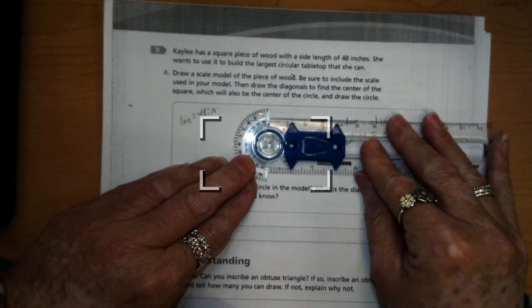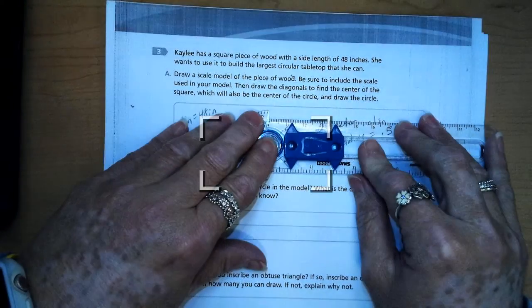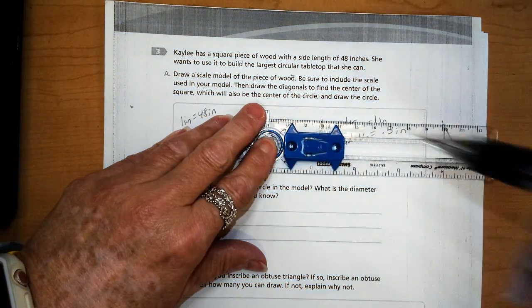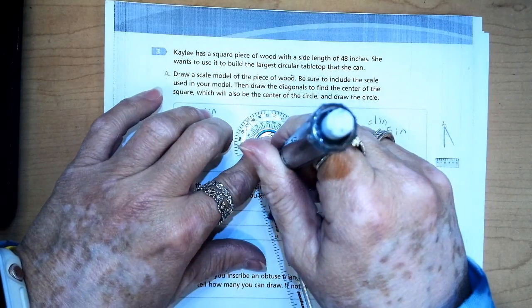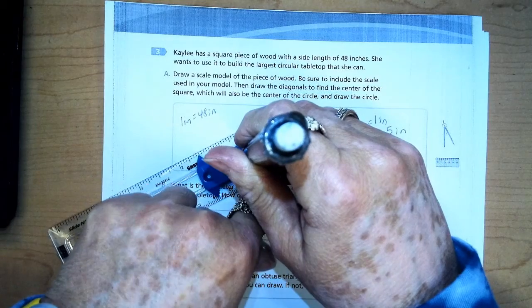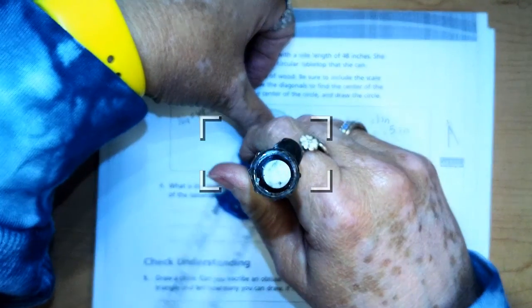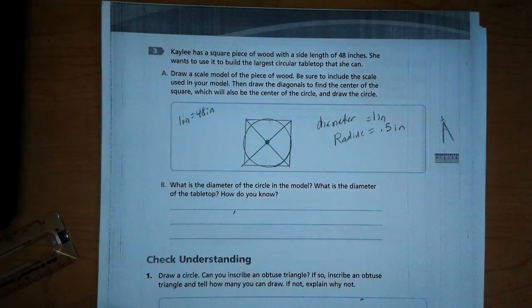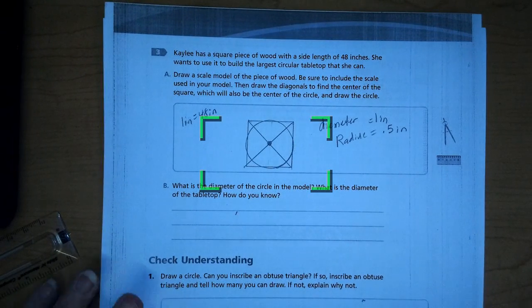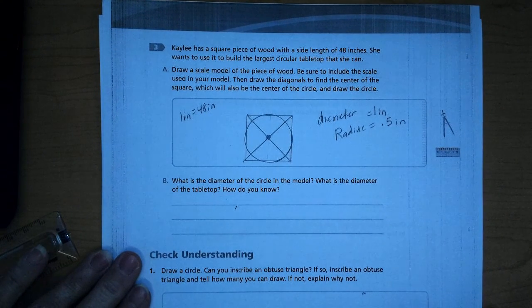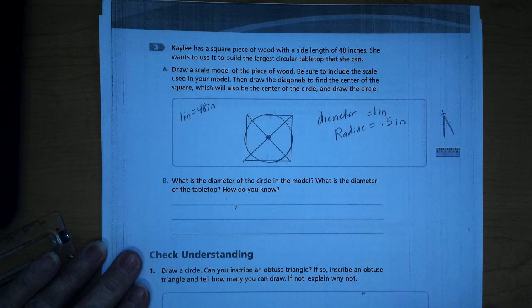All right, so I'm going to put it in the center, and I'm going to draw my circle. A little bit over, but it'll be all right. It doesn't have to be exact. Okay?